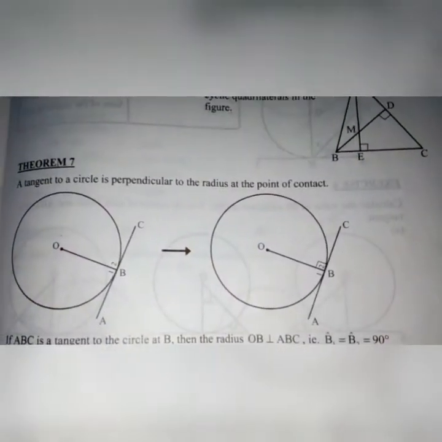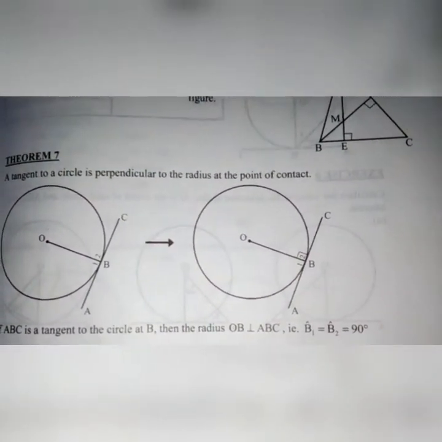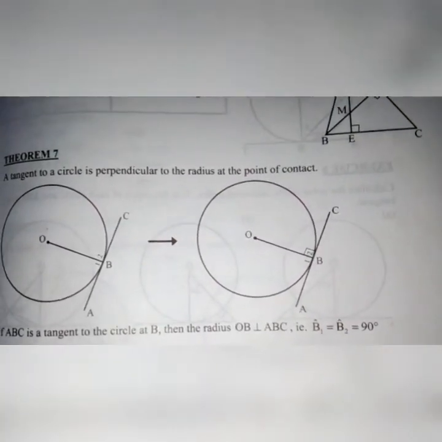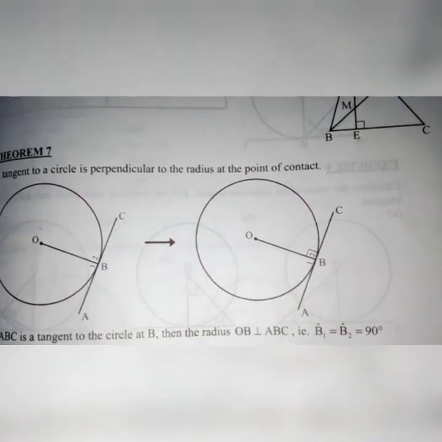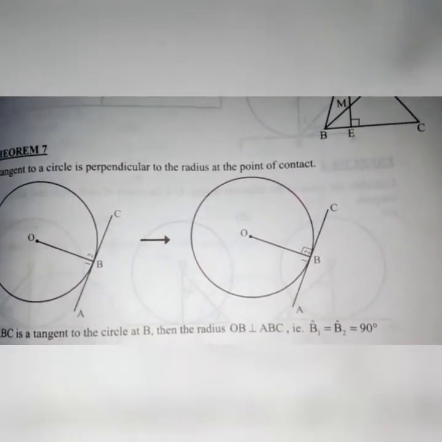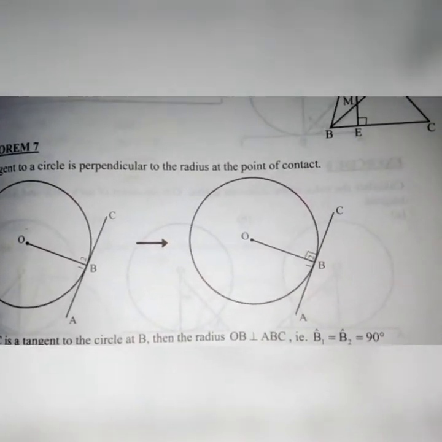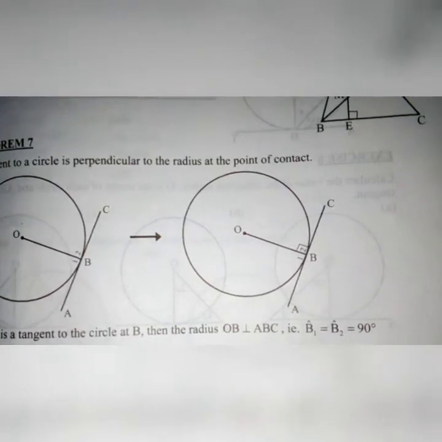Now we are on Theorem 7. Theorem 7 says a tangent to a circle is perpendicular to the radius at a point of contact. Now first, what is a tangent? A tangent is a line that touches the circle only once. So in this case, we have ABC as a tangent and it touches the circle only once at B.